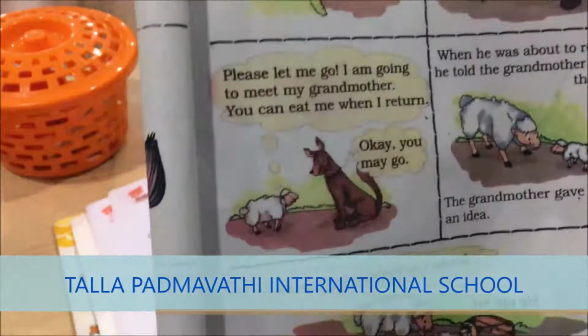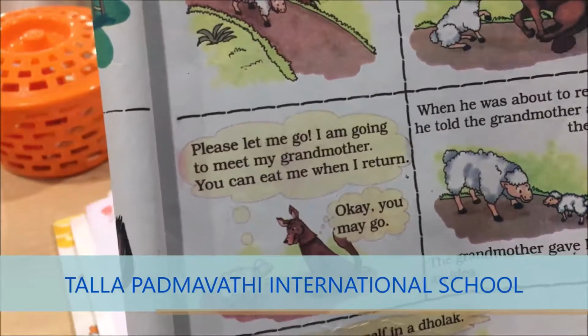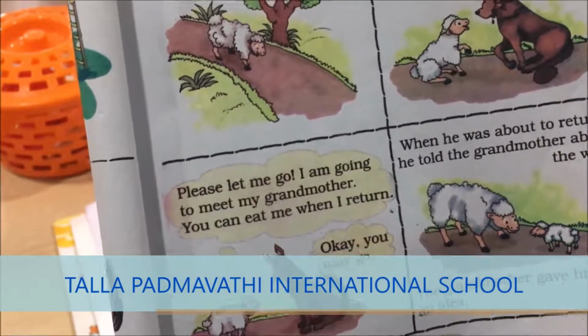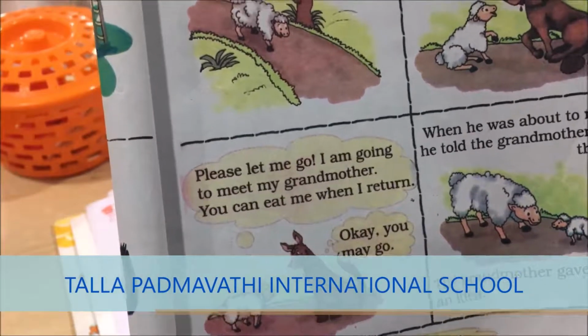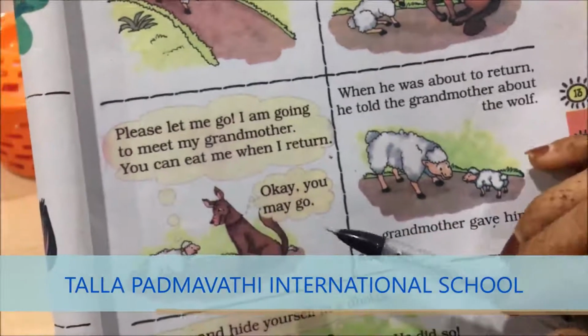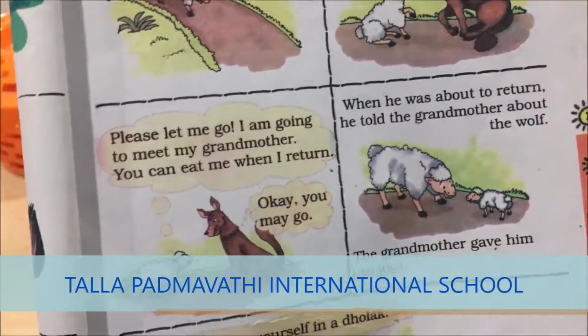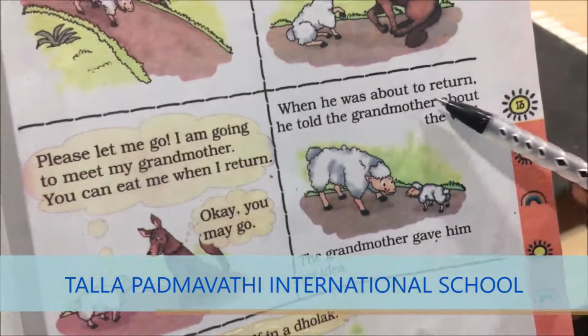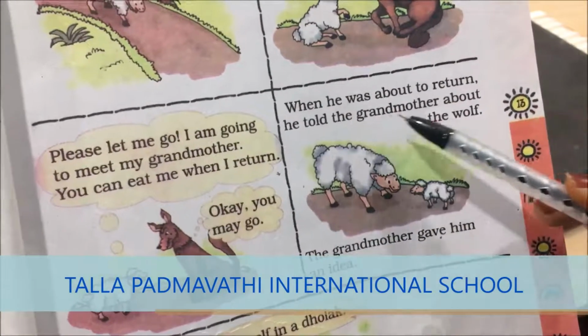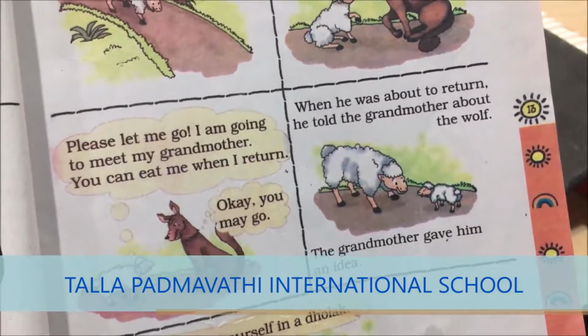So what is the lamb saying here? The lamb is saying that, "Please let me go. You can meet me while I am returning from my grandmother's house." So the wolf replied, "Okay, you may go now." When he was about to return, he told the grandmother about the wolf.